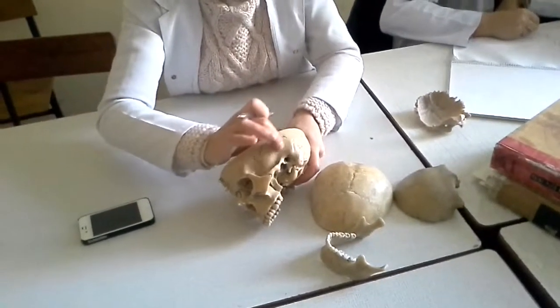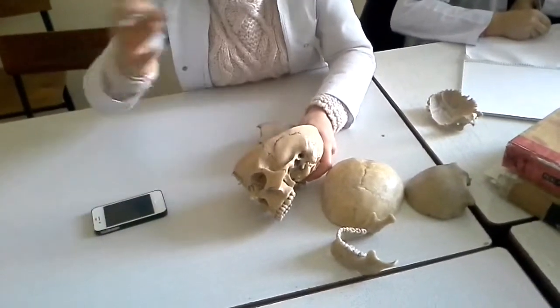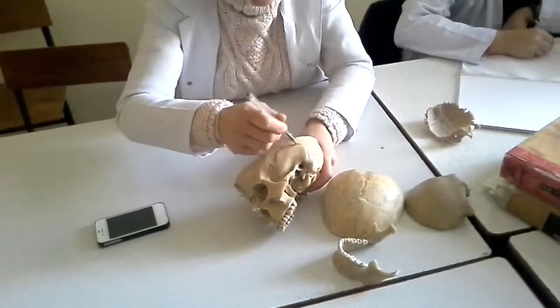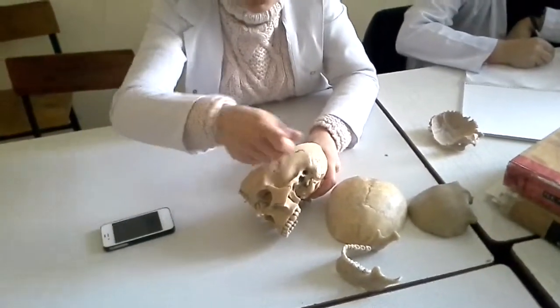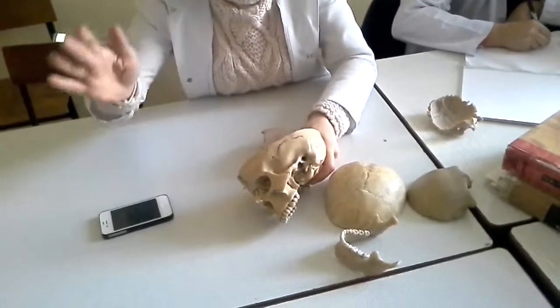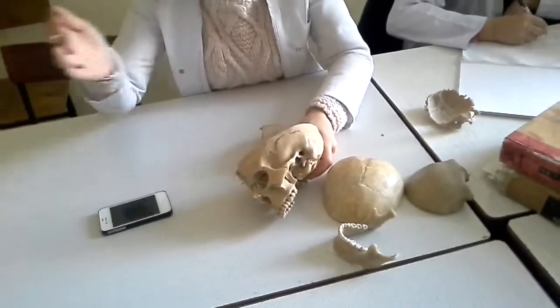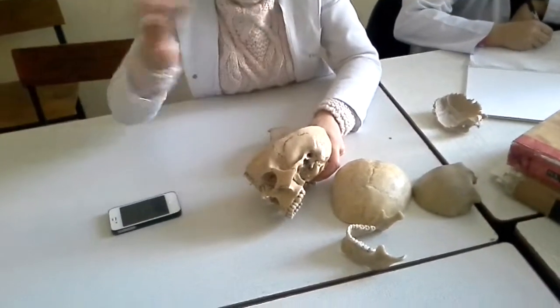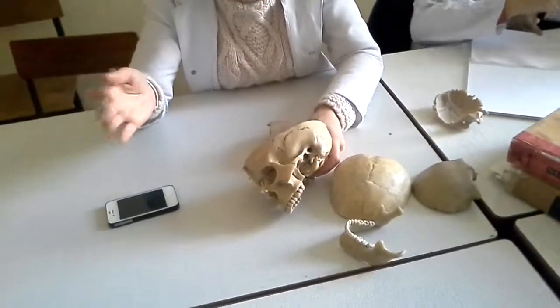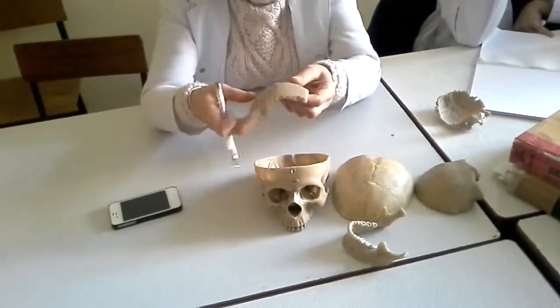This thin part of the temporal bone is called the squamous part. That lateral border connects with the squamous part of the temporal bone, and because of that it is called the temporal border, or squamous border. Understand? Next, the angles.